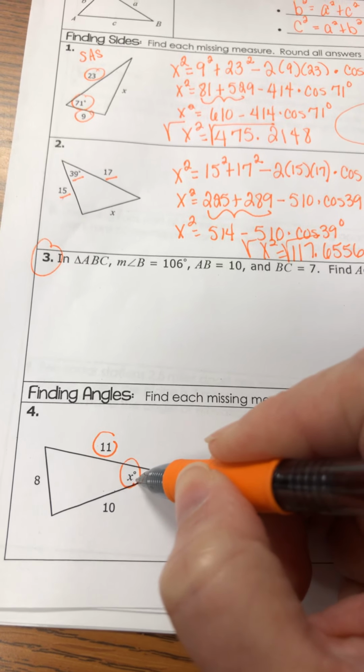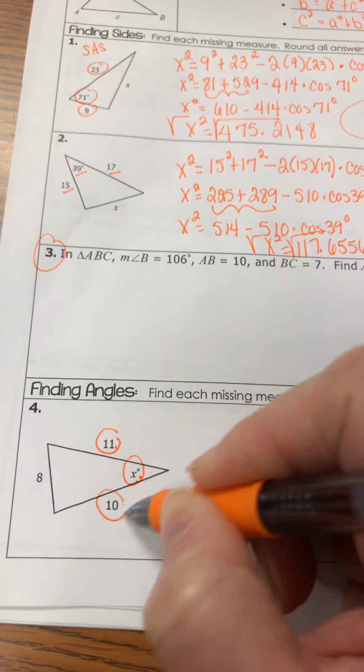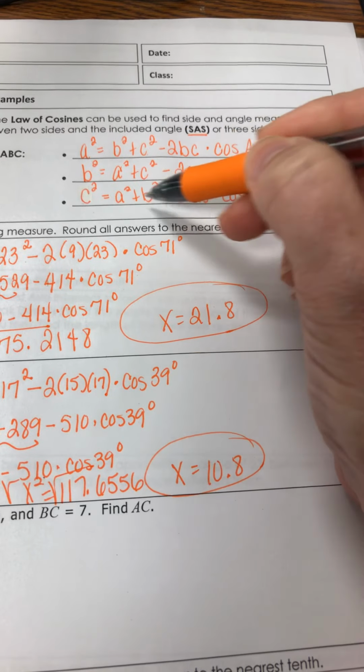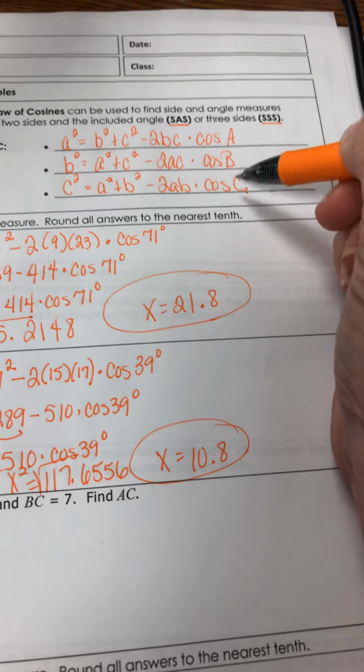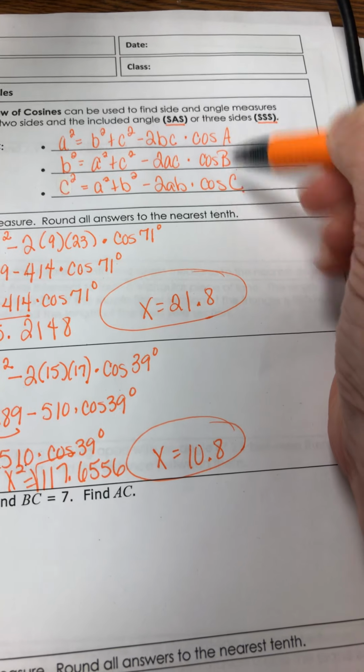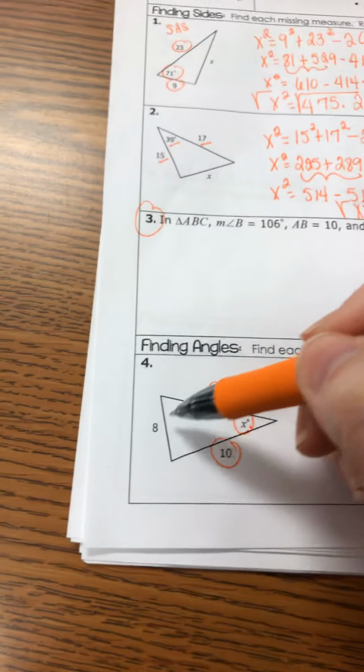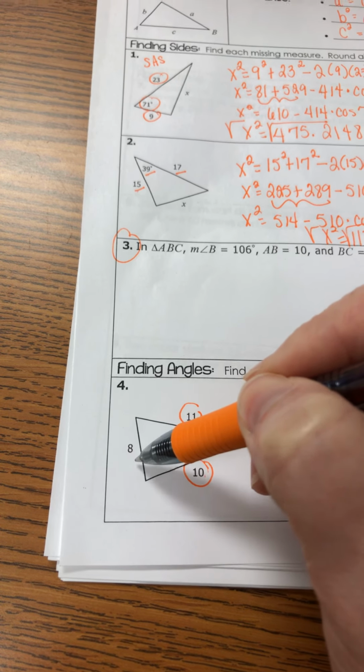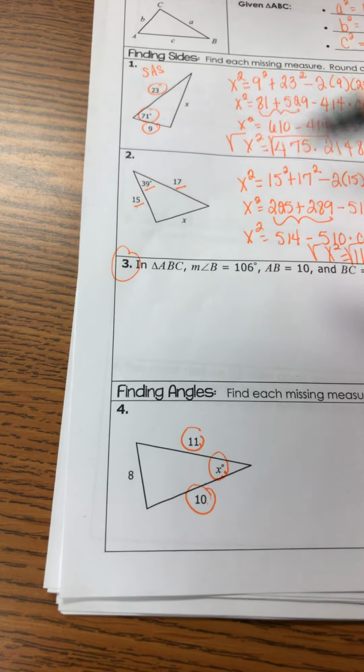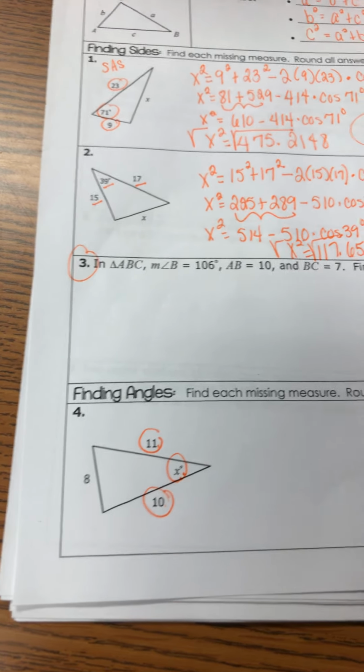But the angle between the two sides, this is going to be my BC, AC, AB, whatever I choose it to be, and x is going to be what goes with my cosine. This 8 right here is my extra value. That's what I've been solving for in the previous problems with x.